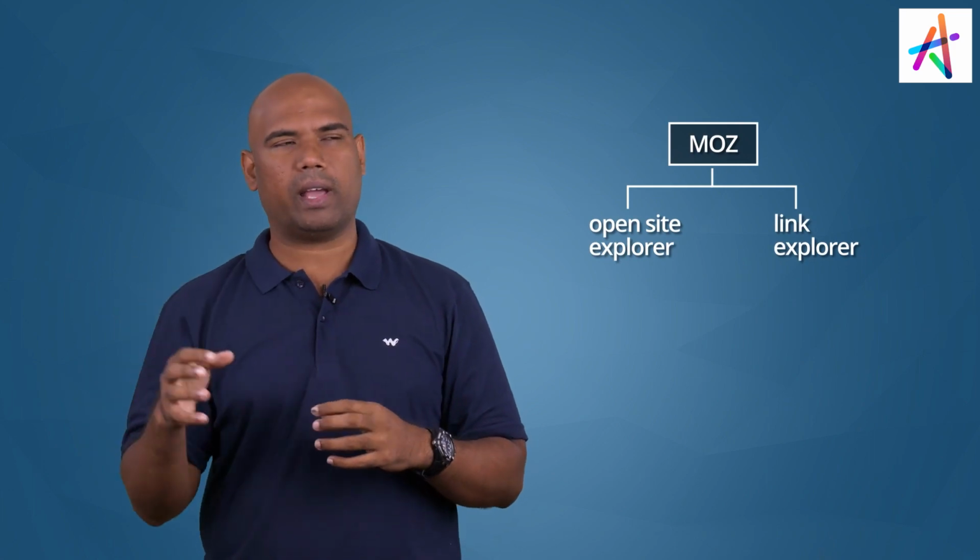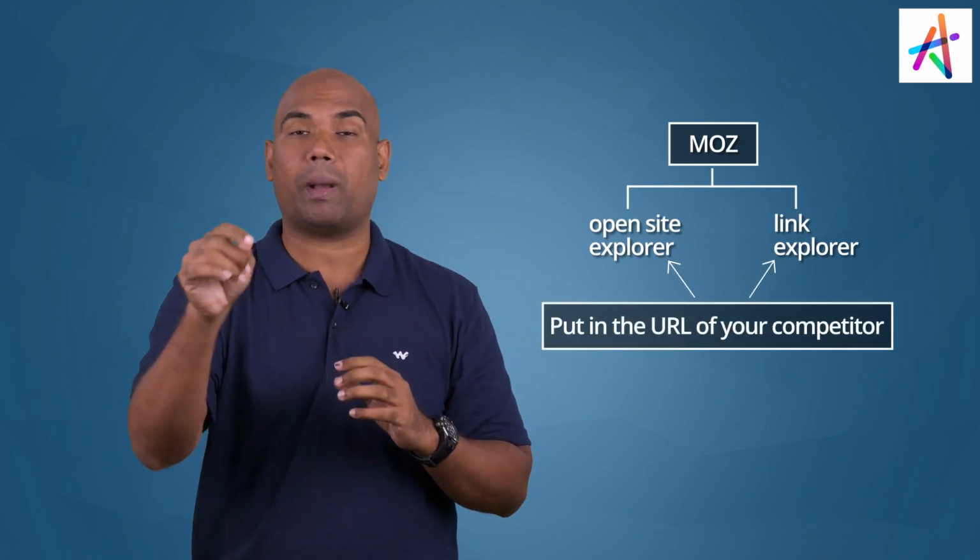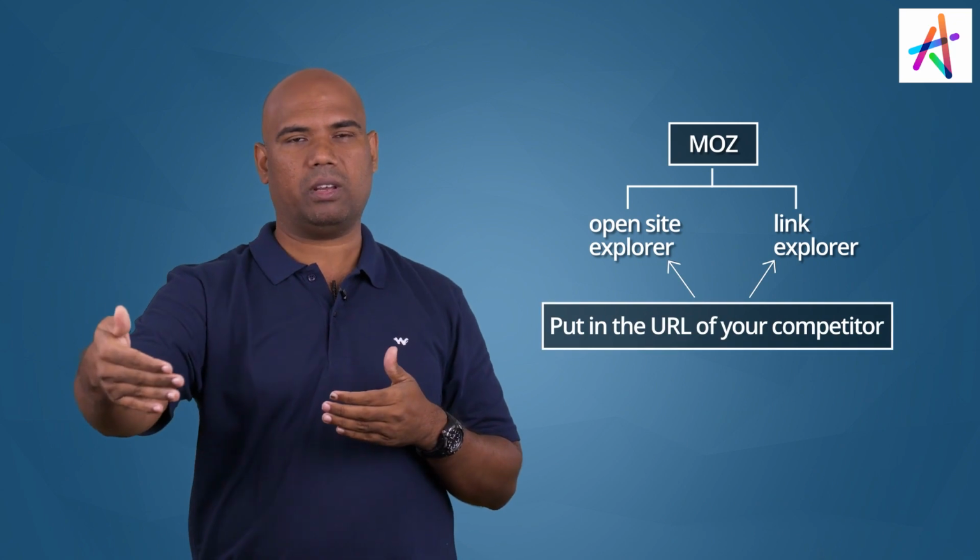But the question is, how do I know where website B actually got the backlinks from? I use a tool called Open Site Explorer. You can go to Google and type in Open Site Explorer. Now Moz has come up with Link Explorer, which is a part of that as well. So you can go to moz.com, where you'll find these tools, Open Site Explorer or Link Explorer. Click on that and put in the URL of your competitor. In this case, the competitor is website B.